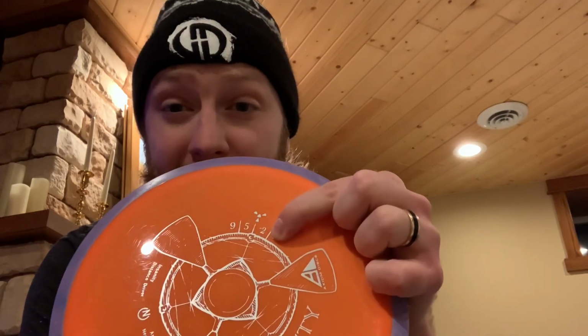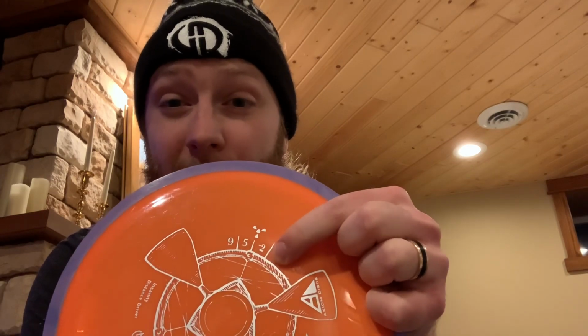Okay, so now the third number that we have on our discs, on mine it's a -2 right here, is gonna be the turn of our discs. So what do I mean when I say turn? Your turn is the tendency of a disc to want to turn over to the right.